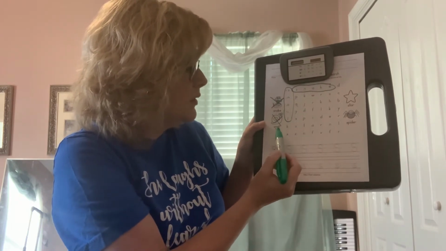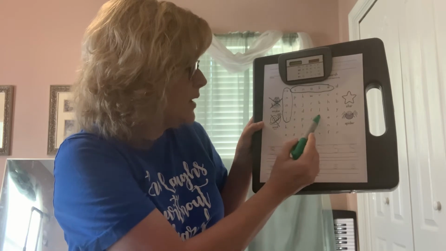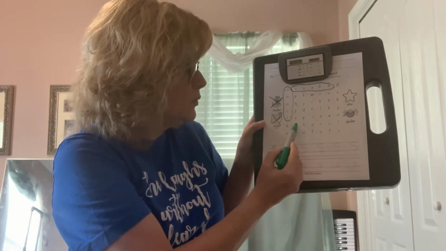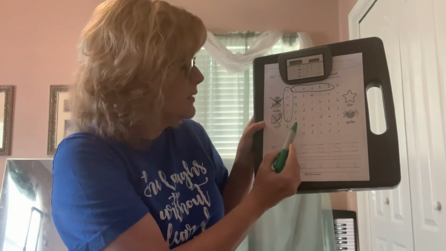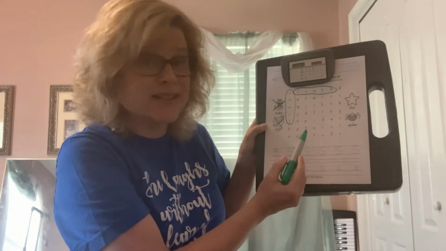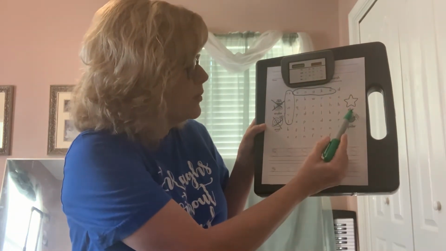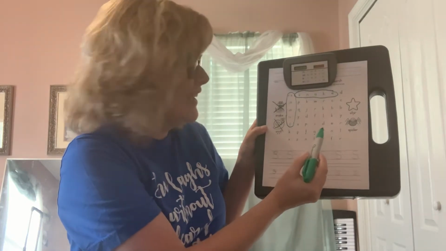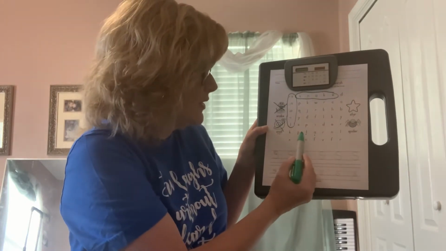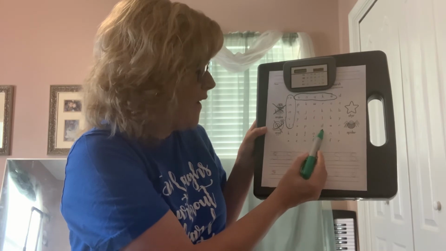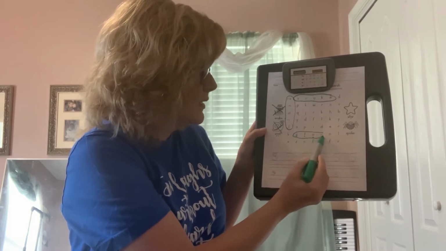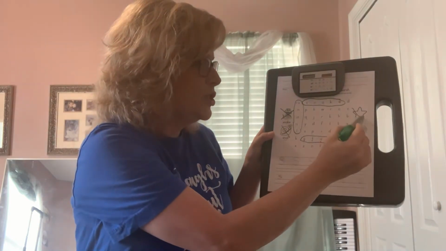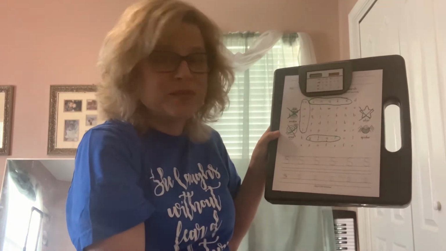Nope, no T. So we got to find a new S. Bing. There's another S. Does it have a T next to it? It does. The next letter we're looking for is an A. S-T-A. It does. And the last letter is an R. S-T-A-R. We found it. Cross it off. And just one more.